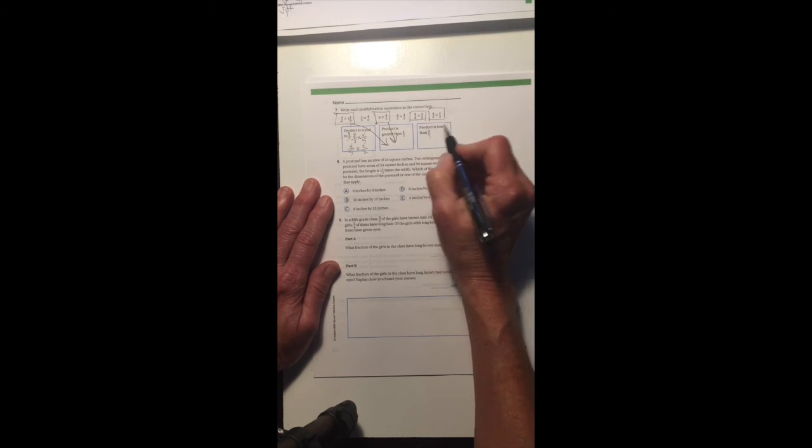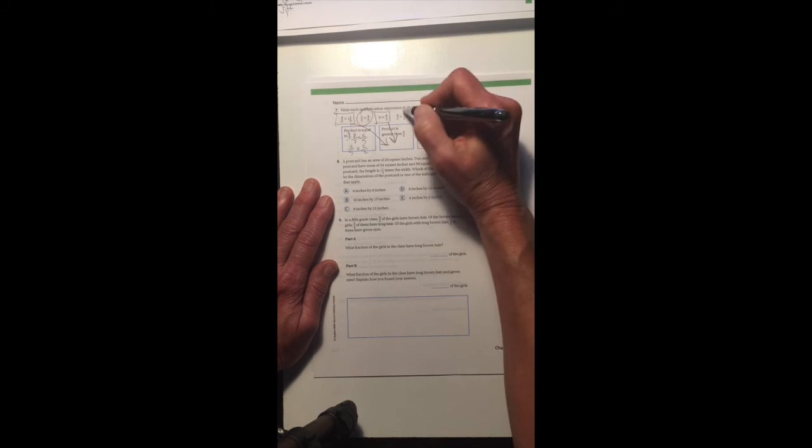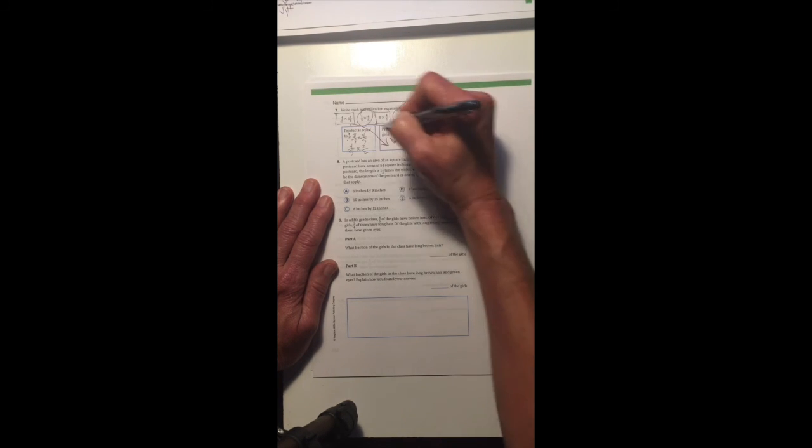Product is less than 4/5 means the other factor must be less than 1. That is true here, and that is true here. So please don't draw arrows. Please make sure you wrote the expressions in the right box.